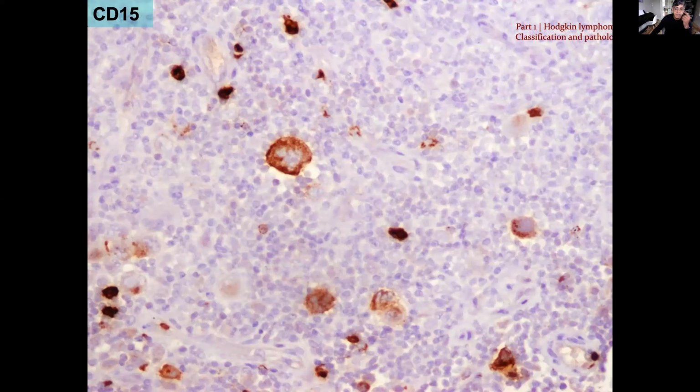And in CD15, you do easily find your high positive internal controls, which are your background neutrophils. And your low positive controls that you want to look for are small cells like these. These are your monocytes. So once you see this range of staining, the weak and the super strong, then your CD15 is technically satisfactory, and you can believe the status of CD15 on these cells.